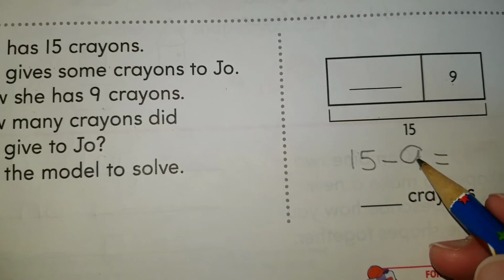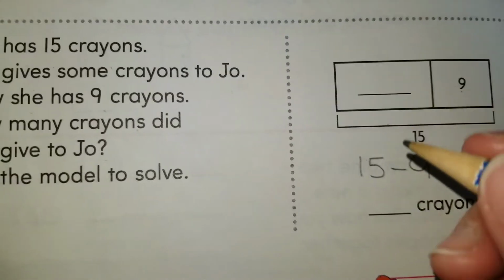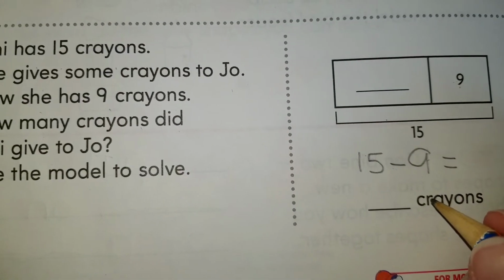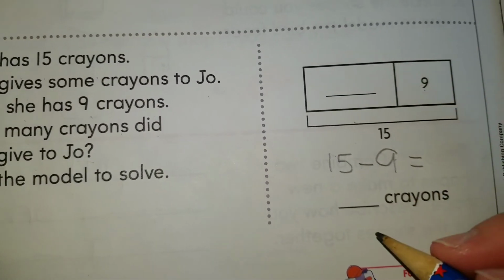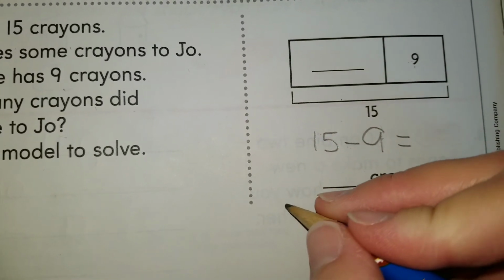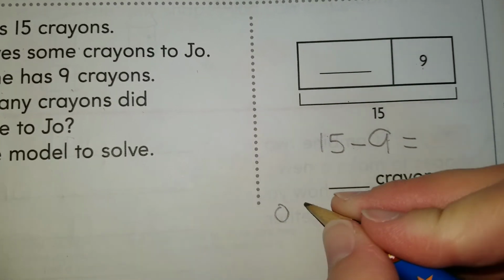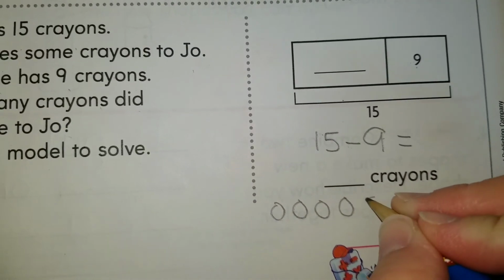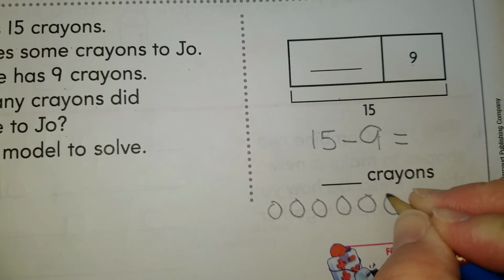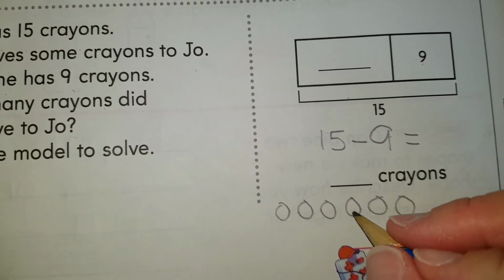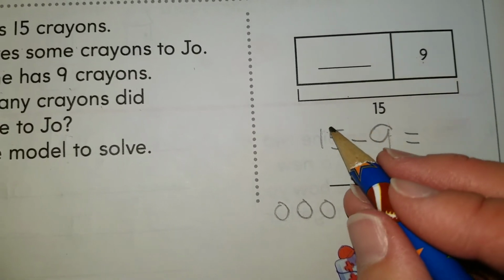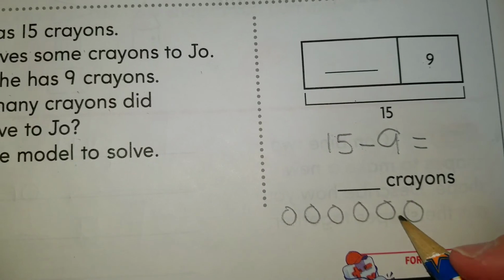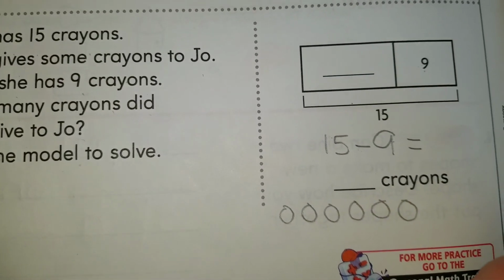So you put 9 in your head, and you're gonna count after 9. So after 9 goes 10, 11, 12, 13, 14, 15. How many circles did it take you to get from 9 all the way to 15? That's your answer. Count them, and that's your answer.